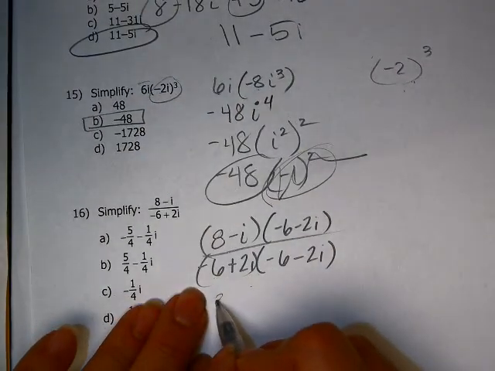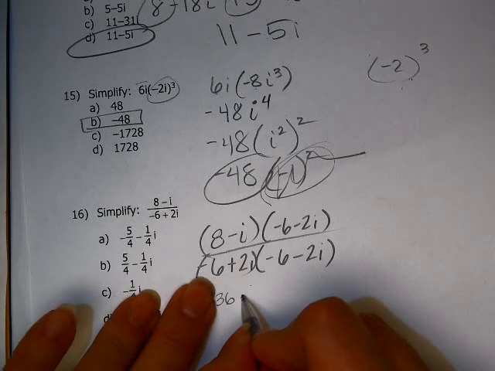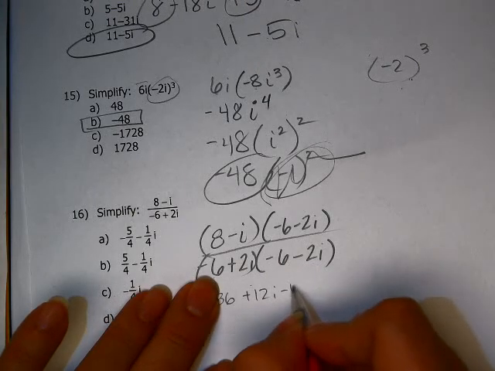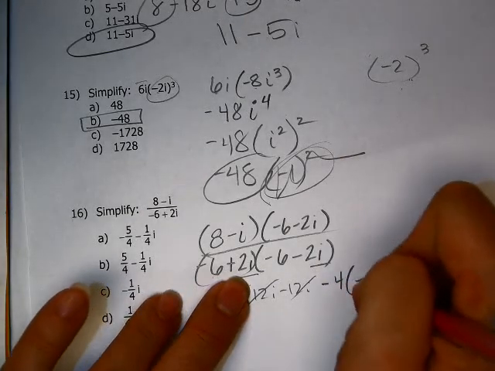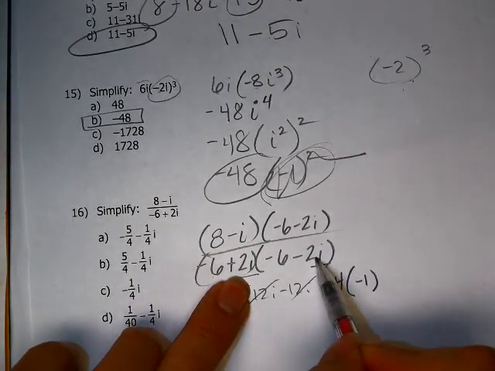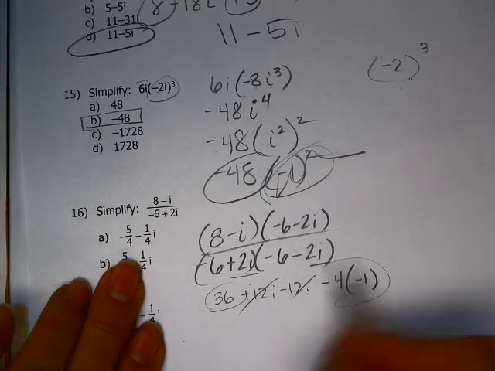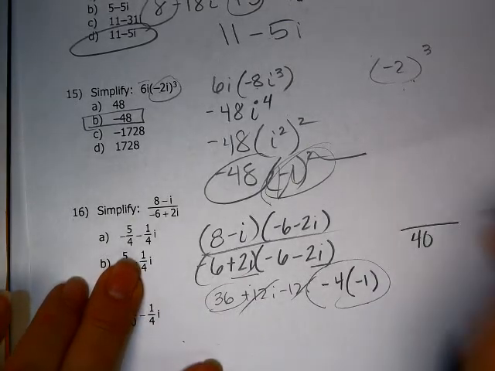So we have a positive 36, a plus 12i, and a minus 12i, so those cancel. And I have a negative 4 times a negative 1. Remember, i squared is a negative 1. So on the bottom, we get 40.